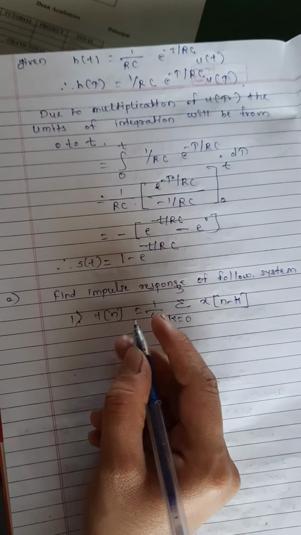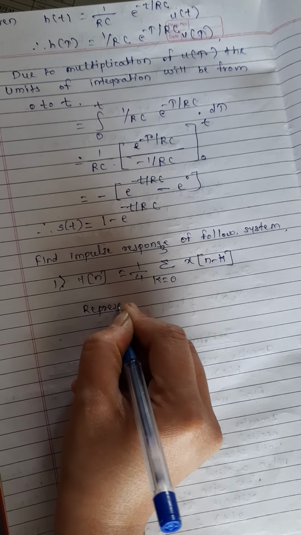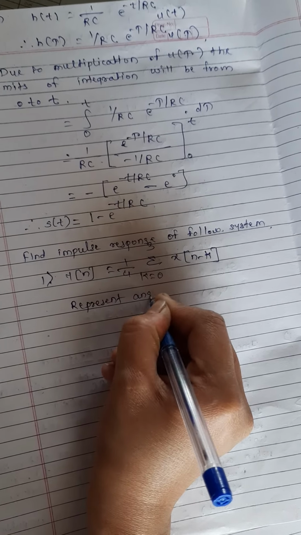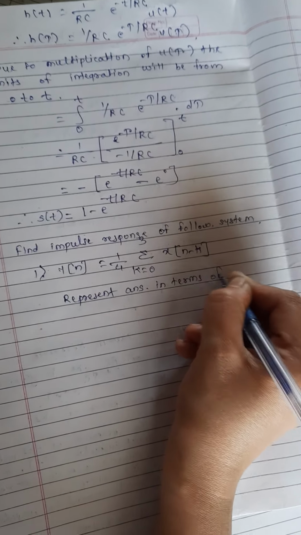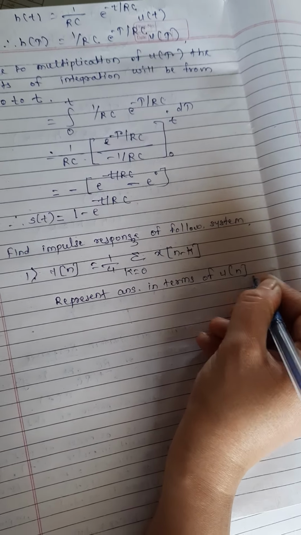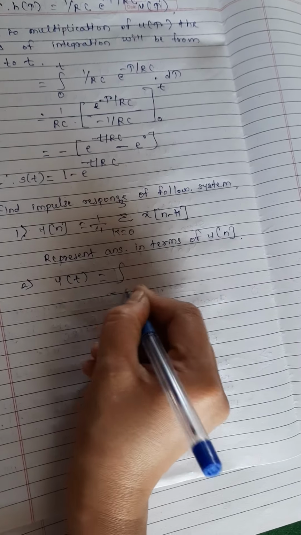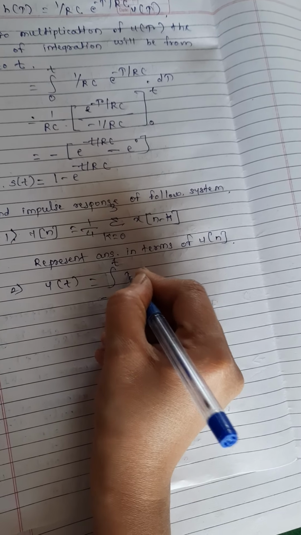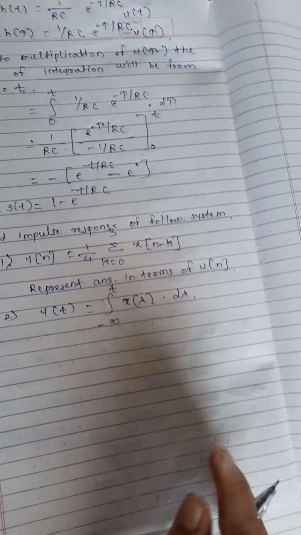Represent the answer in terms of u of n. And second, y of t is equal to the integration from minus infinity to t of x of lambda d lambda.